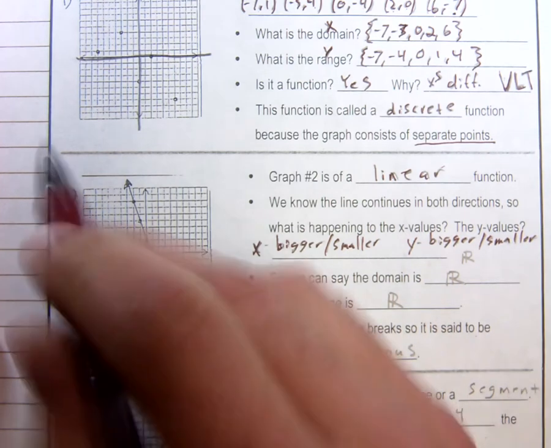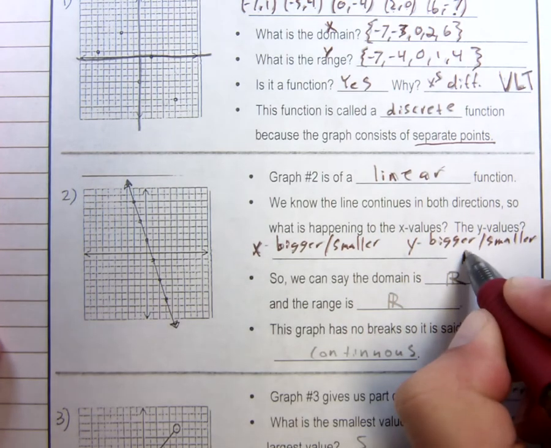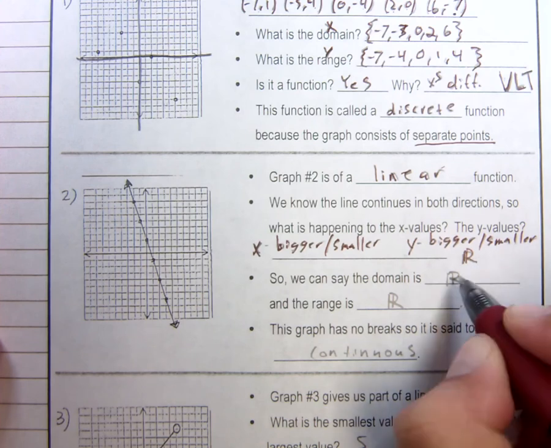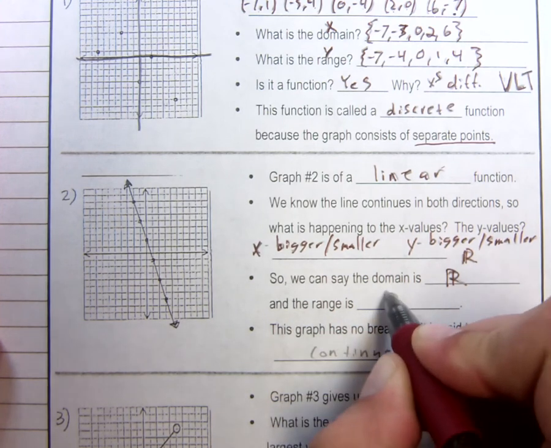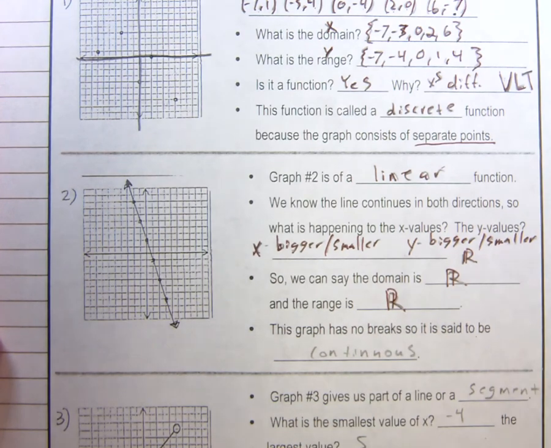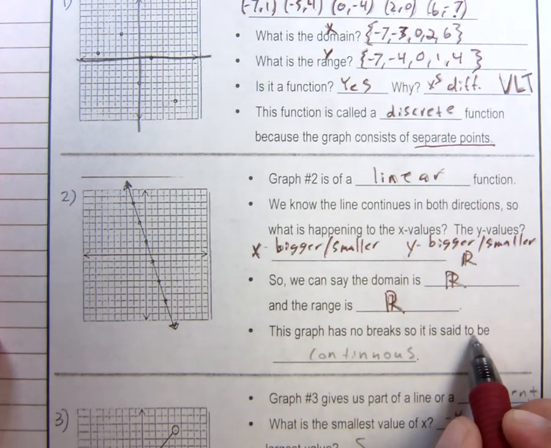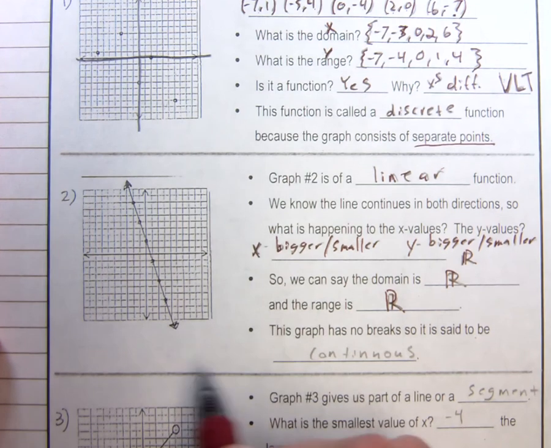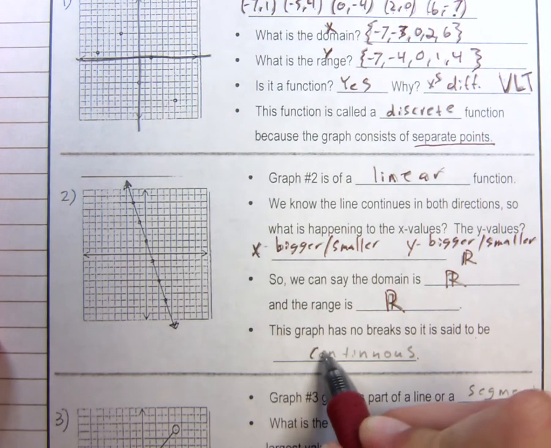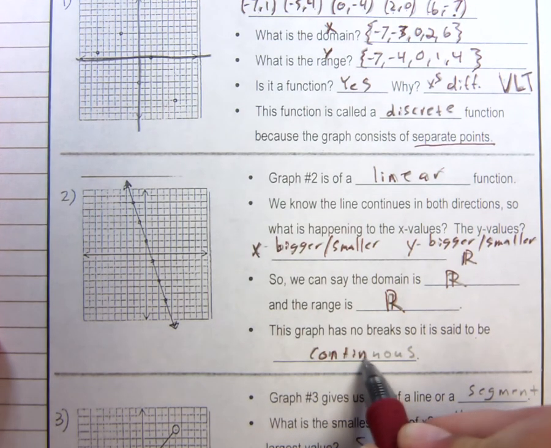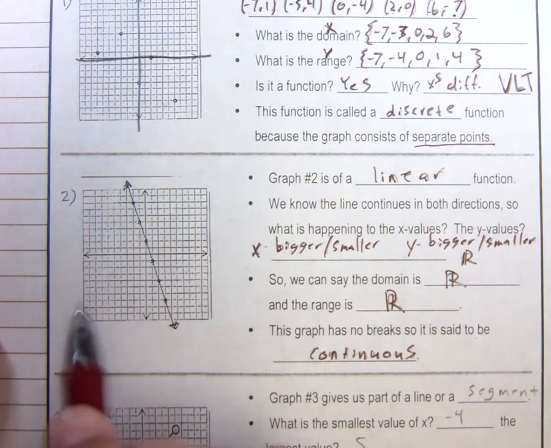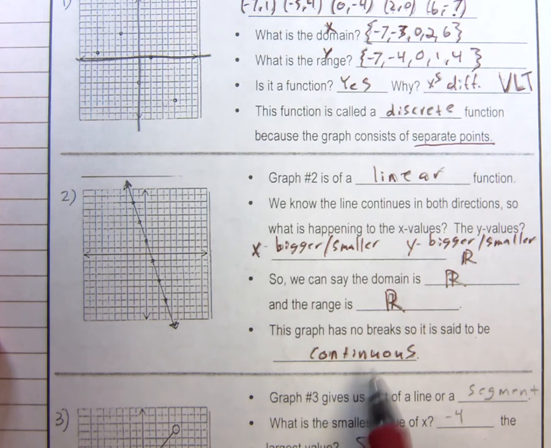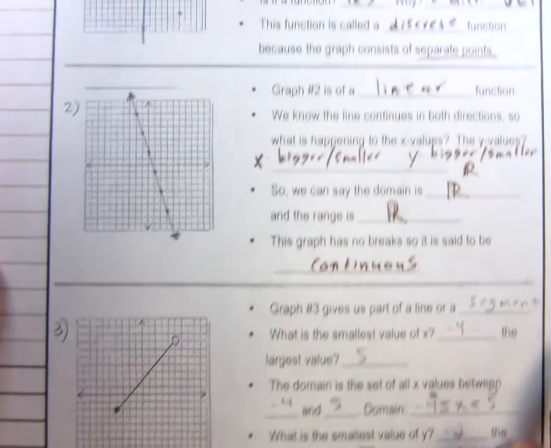If you remember back, whenever it goes in both directions forever, we ought to be thinking, hey, this is going to be all reals, all real numbers. So with the domain, all reals. The range, all reals. This graph has no breaks. So see how it's a line? There's no breaks. It's a solid line. That's called a continuous. And remember, if it were to be just points on here, if it were to be separated or have separate points, that's where we would have a discrete function.